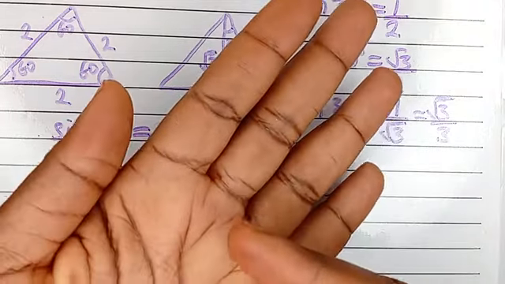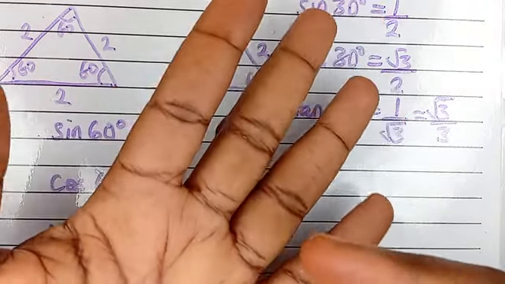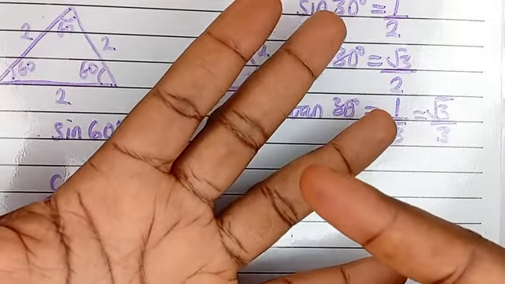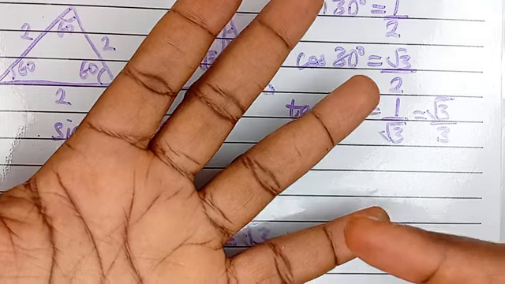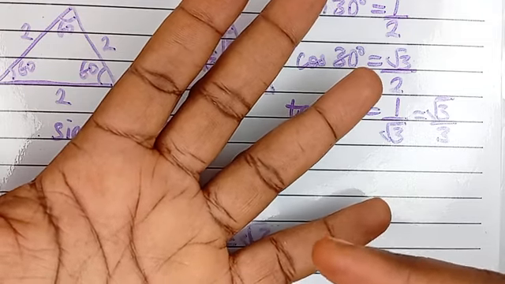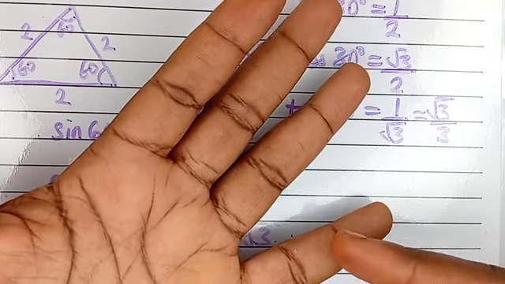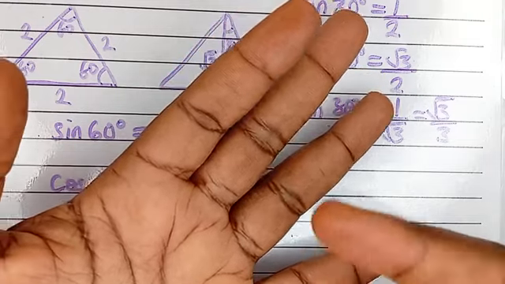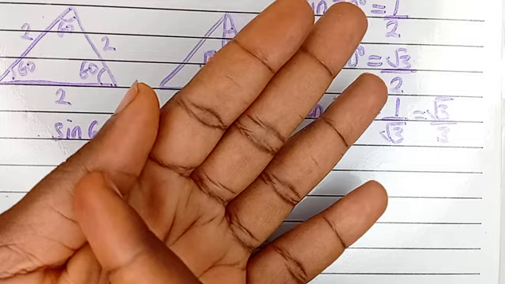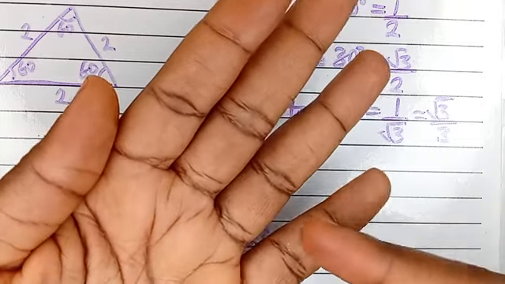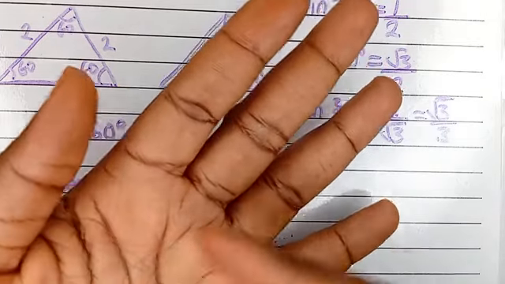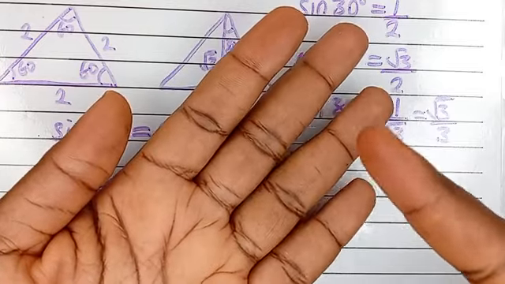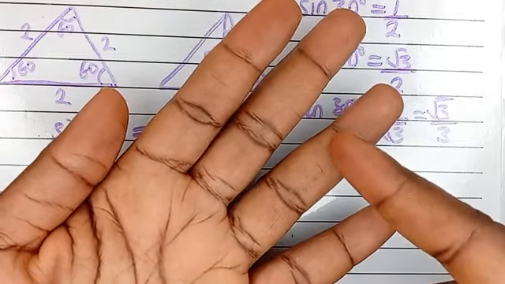Now for tangent of angles from your palms. Tangent is equal to the root of the number of fingers below that angle on your palm over the root of the number of fingers above. So it's simply called sine over cos. But let's see that. So we have that this is angle 30 degrees.